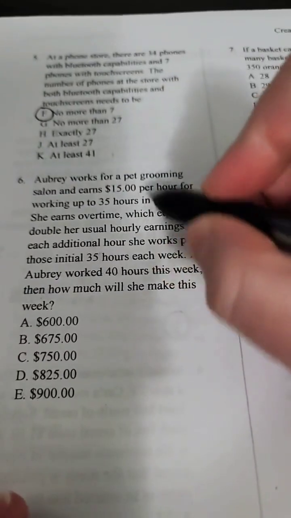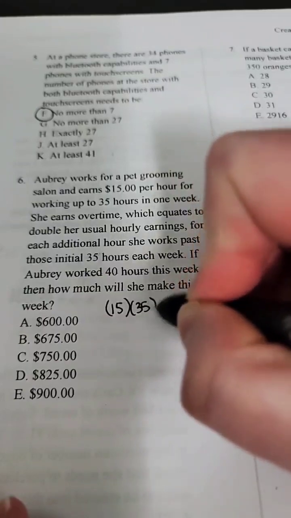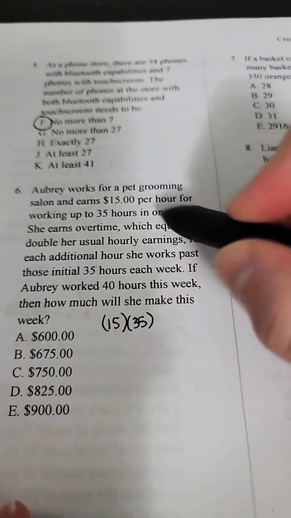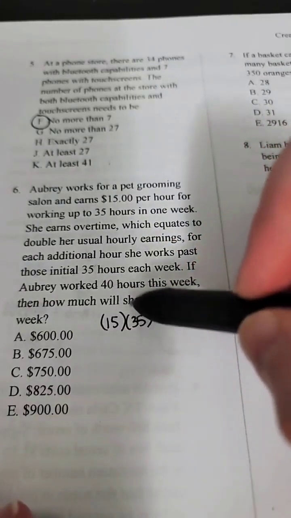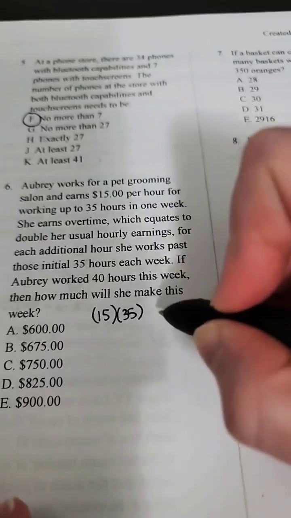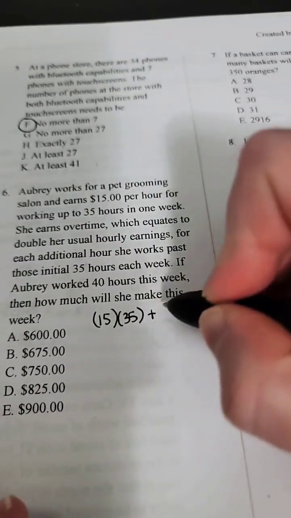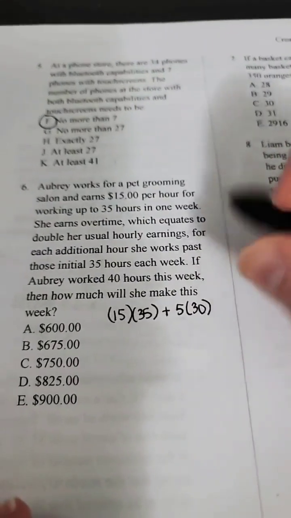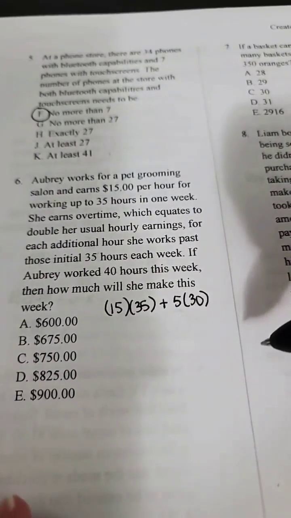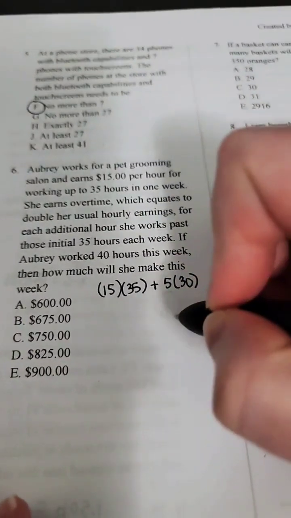So she's going to be making $15 for every one of those 35 hours that she works. So it would be 15 times 35. And then she's going to be working overtime for those additional 5 hours because she's already worked 35. We want to get to 40. So that means she's working 5 more hours where she's getting paid double. So instead of $15, she's getting paid $30 for every one of those 5 hours. So we would do 5 hours times $30. And this would tell us how much money she's making for the entire week. So when we add this all up in our calculator, we get 675. So the answer would be B.